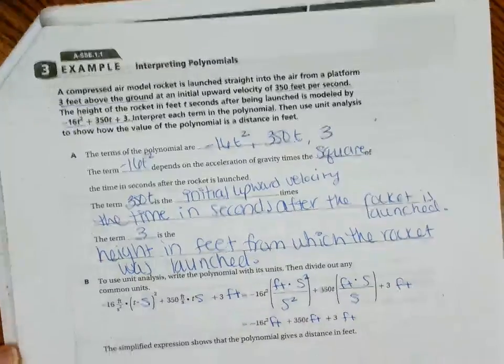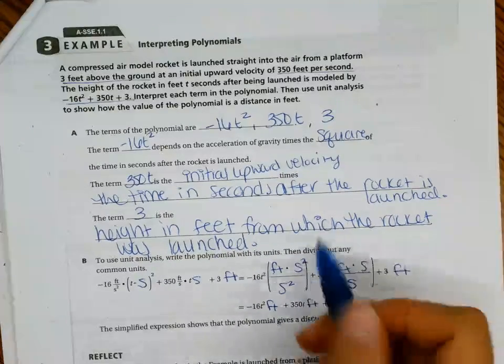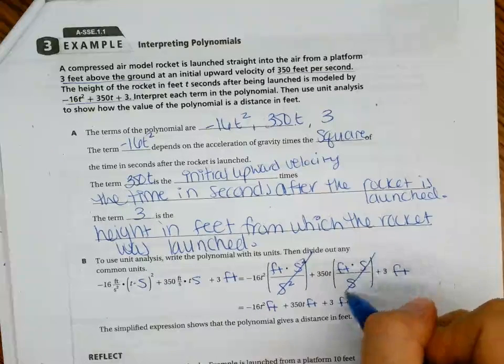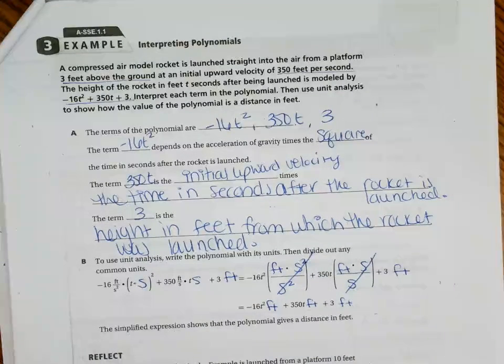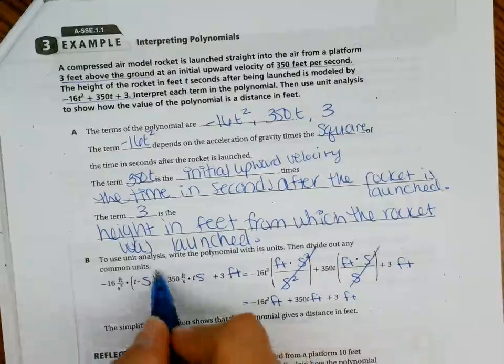Okay, so these are going to cancel each other out. These cancel each other out. So you're left with feet, feet, feet. So these will cancel out.